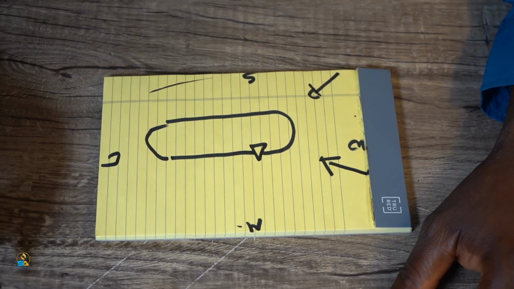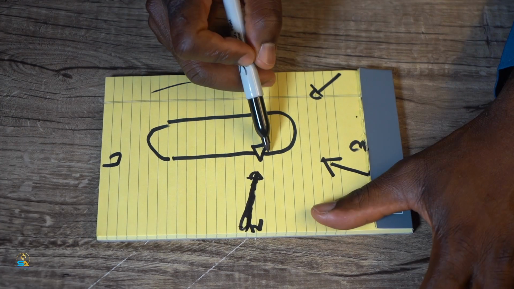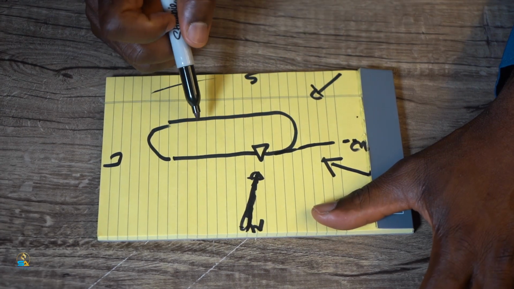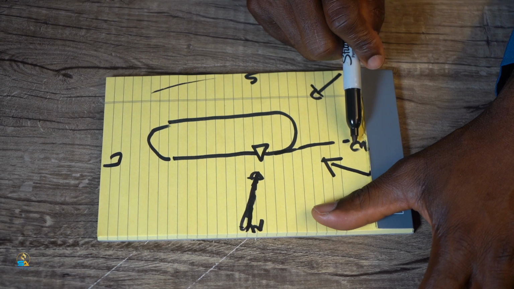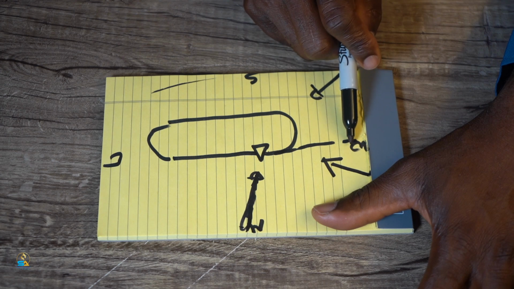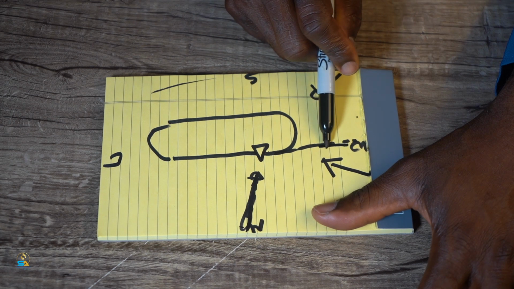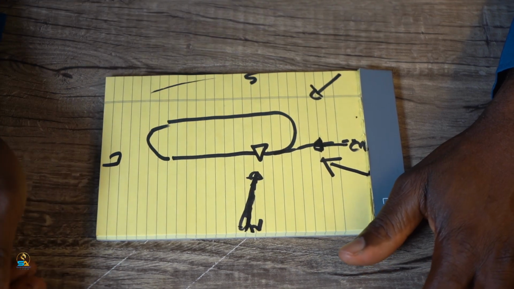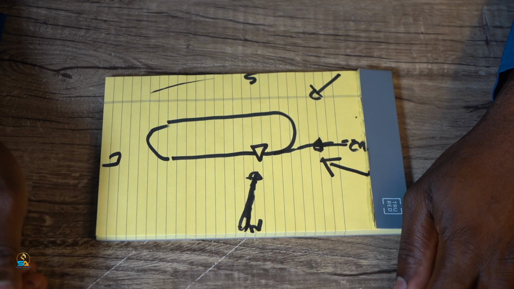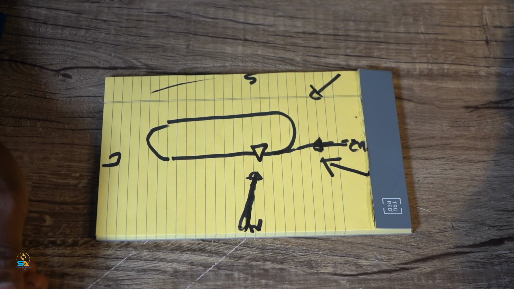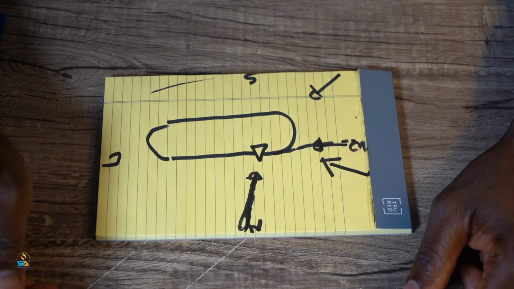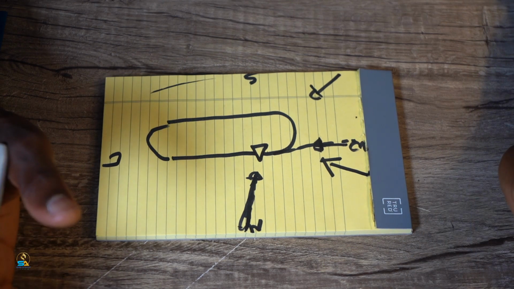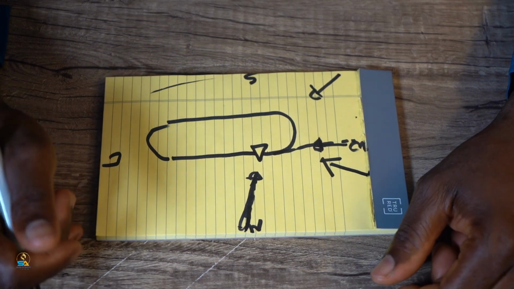Now, you got to be very careful. Let's say I drew this thing right here, right? Let's say I am directly due west. Now, you, my friend, have to choose which one between teardrop and parallel you want to shoot, and position yourself in that sector.